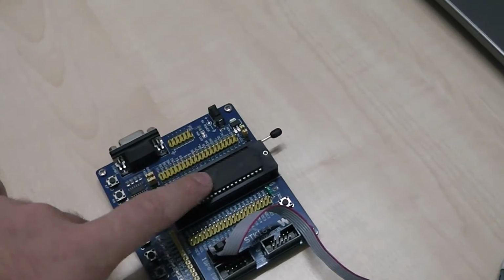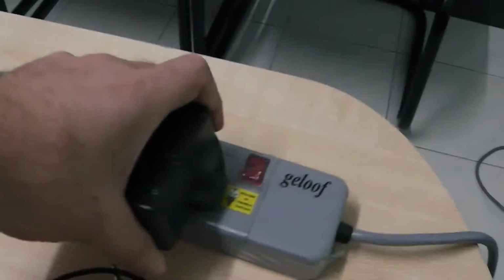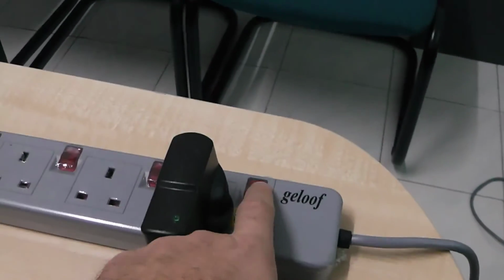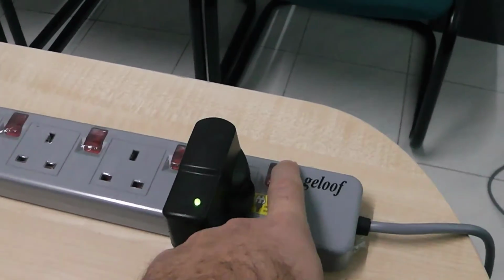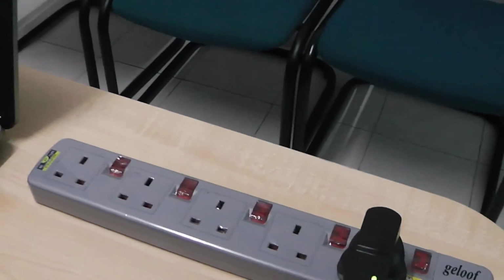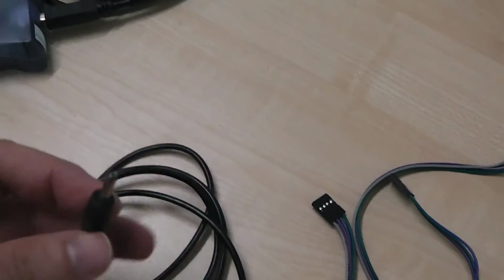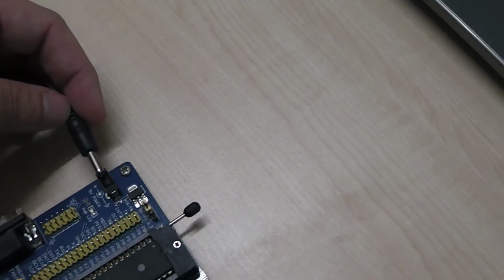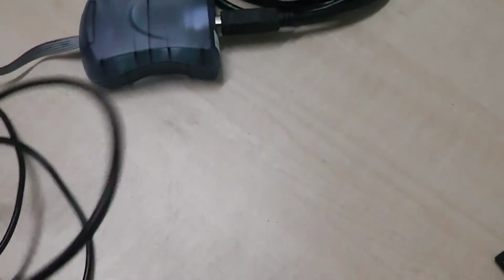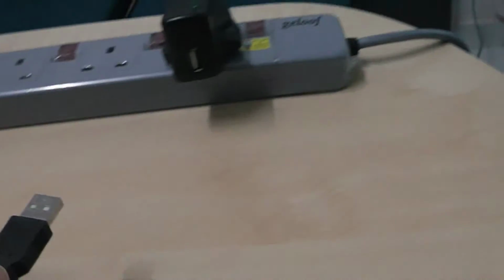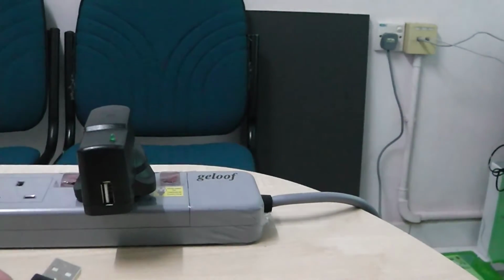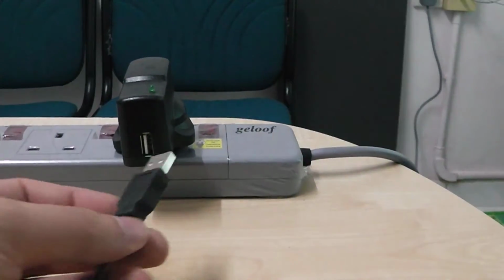Of course, we need to give power to this device. To give the power, we can use a plug like this one, which gives 5 volts, or we can use the power from the computer. So we need another USB cable suitable for this jack. We connect it here, and we connect the other side, the USB, to a USB plug.